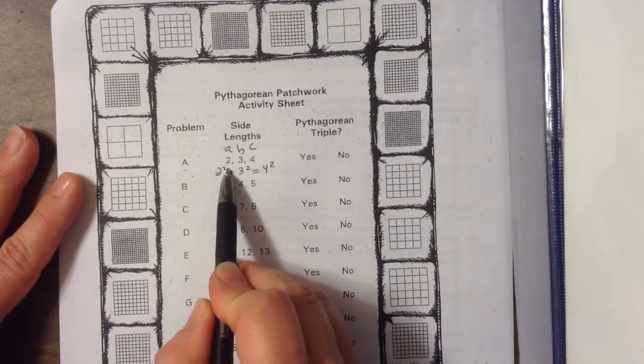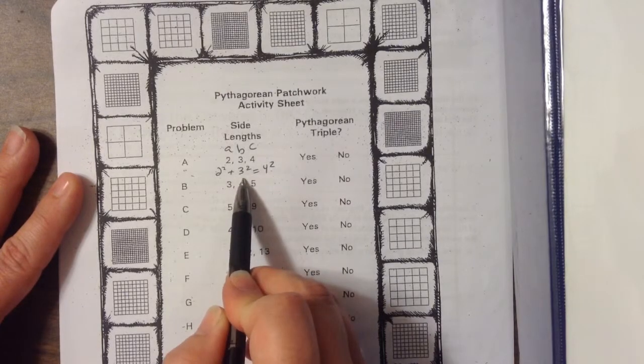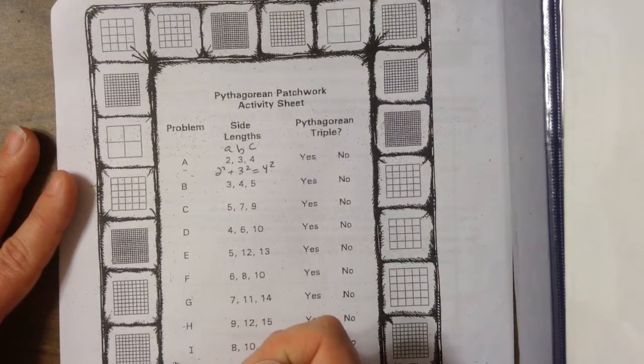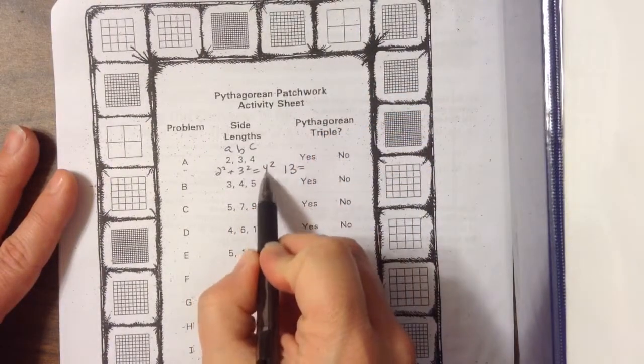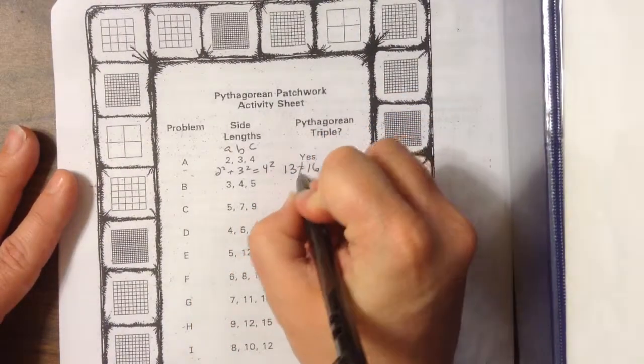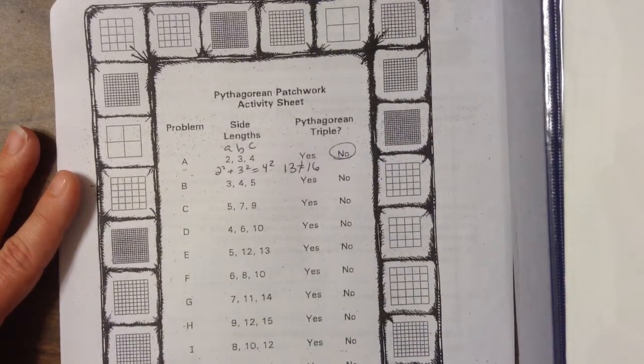Well, 2 times 2 is 4, plus 3 times 3 is 9, and 4 plus 9 is 13. And we want to know, does it equal 4 squared, which is 16? Those do not equal, so no, this is not a Pythagorean triple.